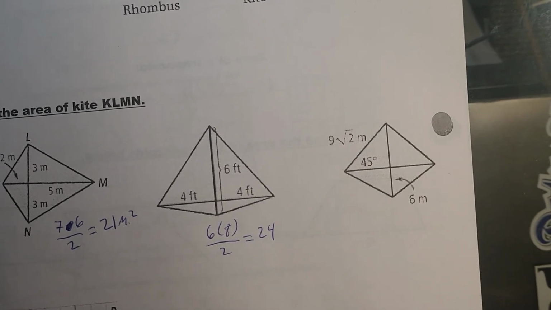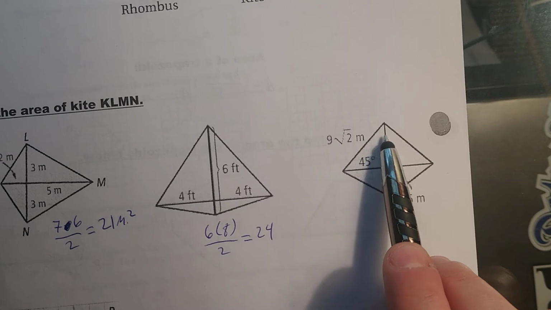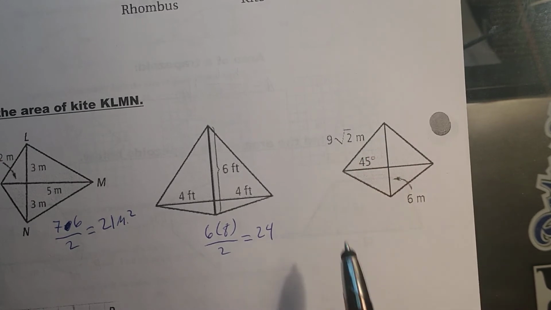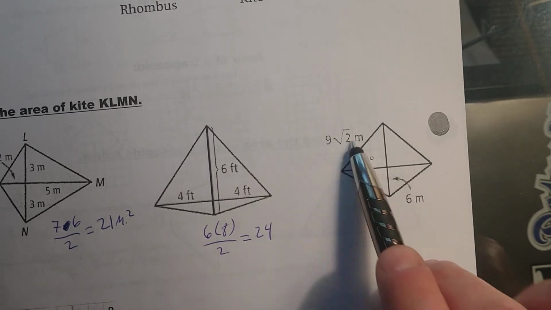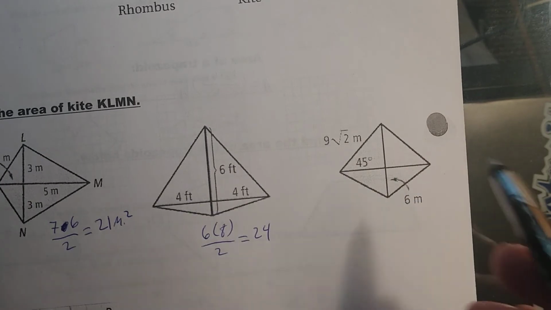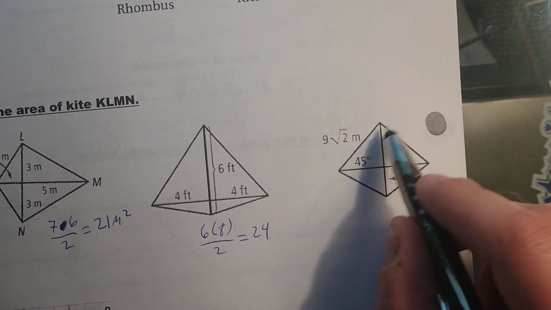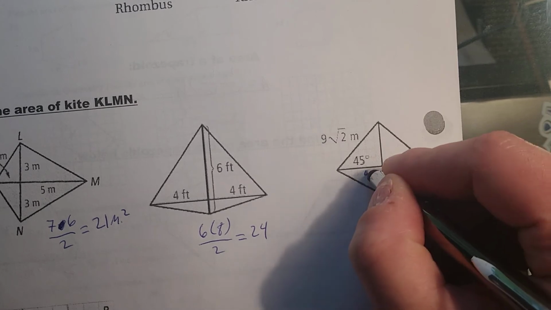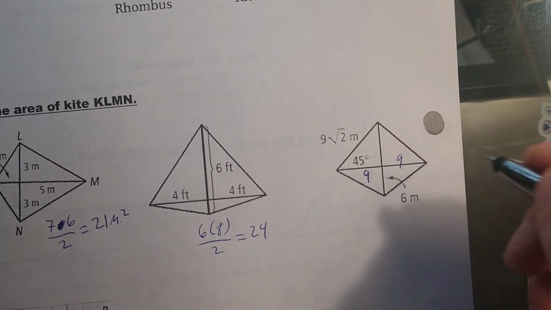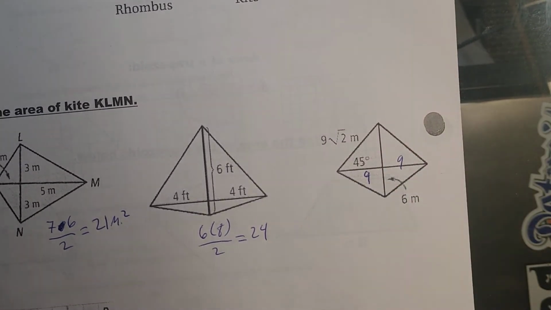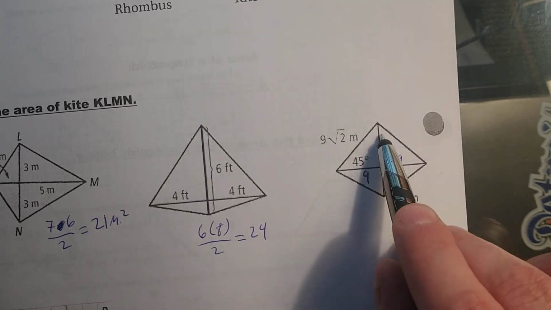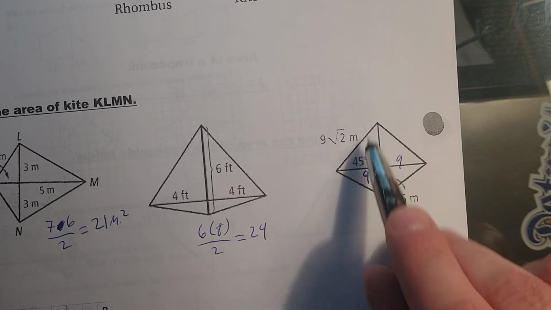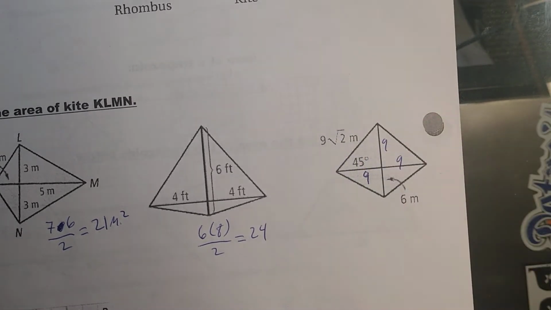So if we're looking at this one right here, it's a 45, 45. I know this is 9 square root 2. This is where using special triangles can really help you out. Remember in an isosceles right triangle it goes x square root 2. So I know that if the hypotenuse is 9 root 2, this little piece is 9, and this little piece is 9. Okay? So if I know that this is 9 square root of 2, do I know what this is? Remember, it's an isosceles, so this has to be 9 as well.